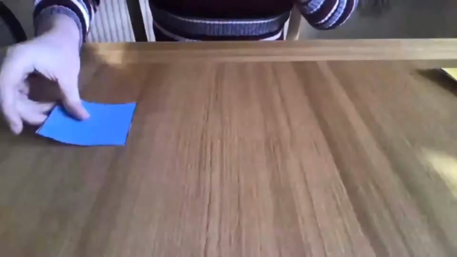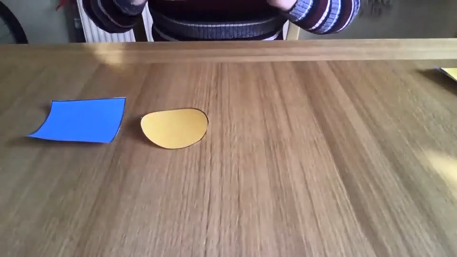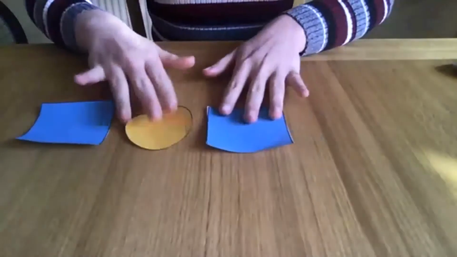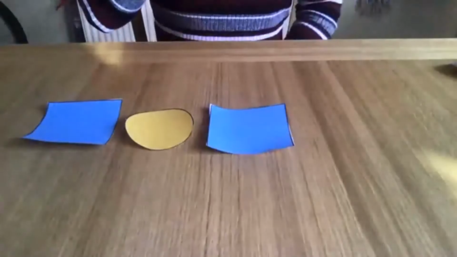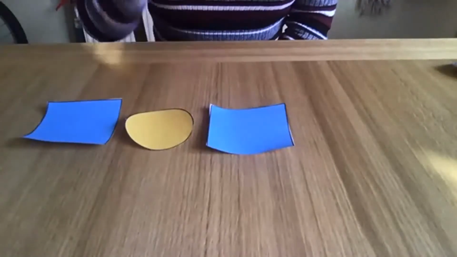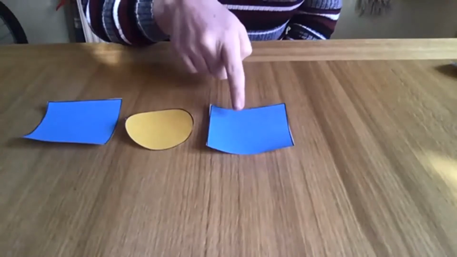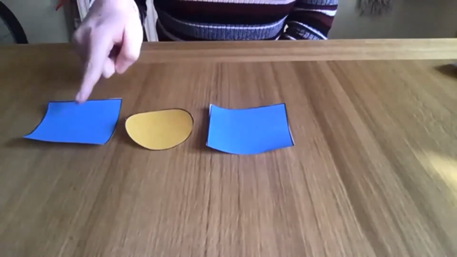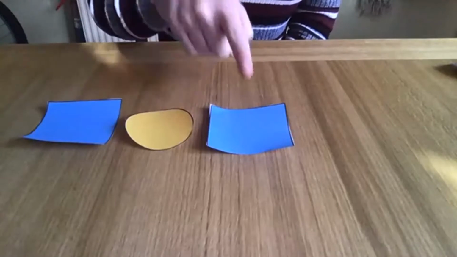So let's have a look at some shapes. Well, the first shape that I am going to have is a square. And then I'm going to have this shape. And then I'm going to have this shape. Okay, so I've got three shapes here. I have got a square. Then what do I have here? Yes, I have a circle. And then I have a square. So I've repeated, haven't I? I've got a square, circle, square.